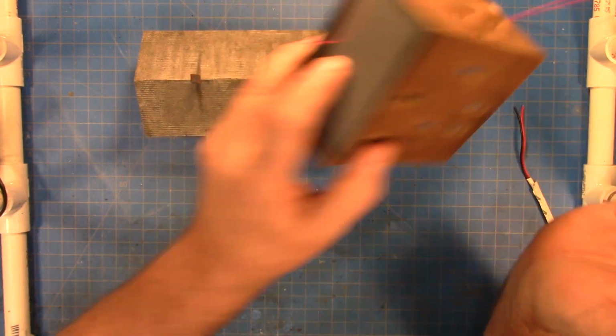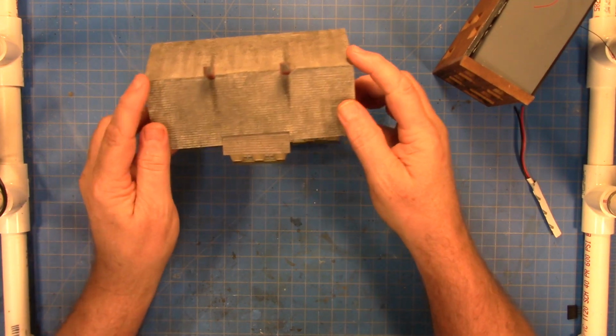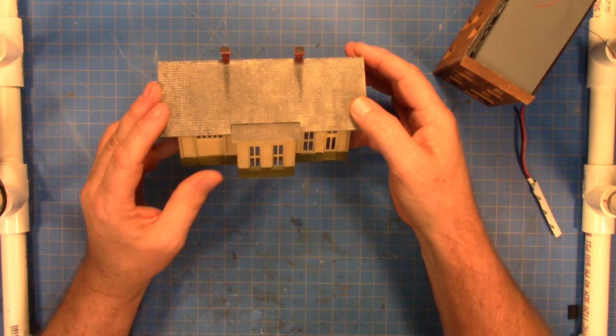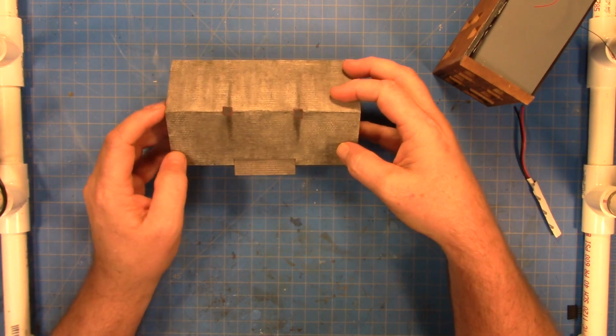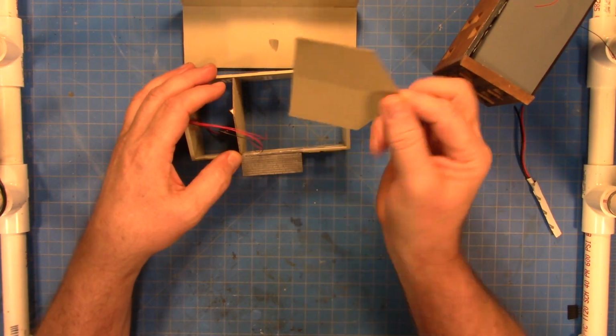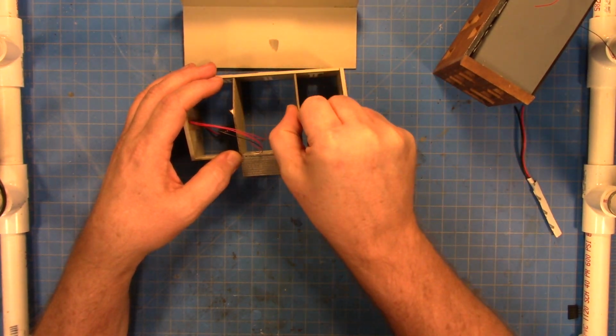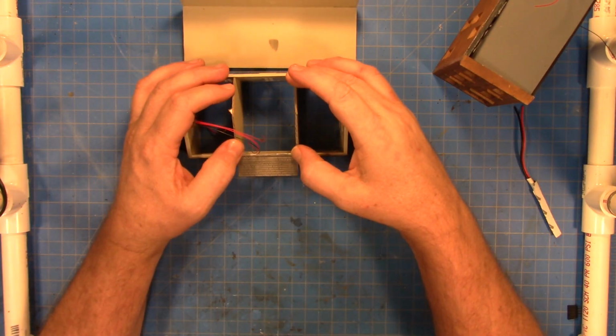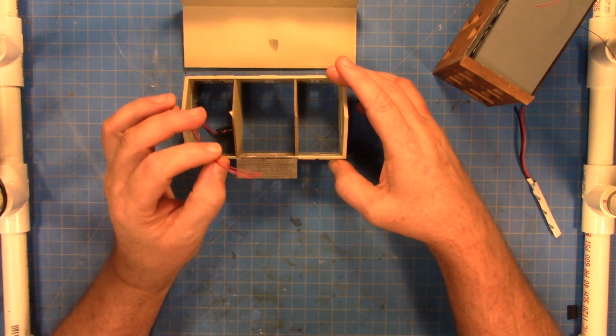So that's that one. And then the other building I'm going to demonstrate this in is another DPM kit station. Inside of here I did the same thing. These are just temporary walls that I cut out and I'm sticking in here. Again, the whole purpose is to give me separate rooms. Hopefully they'll provide enough blocking of the light. We'll see once we get done.